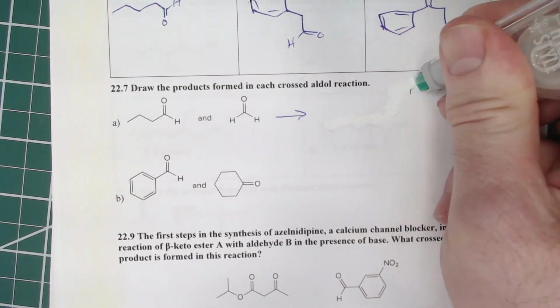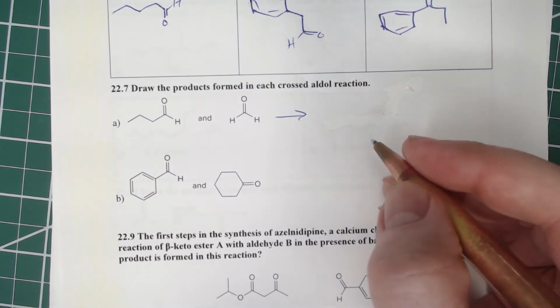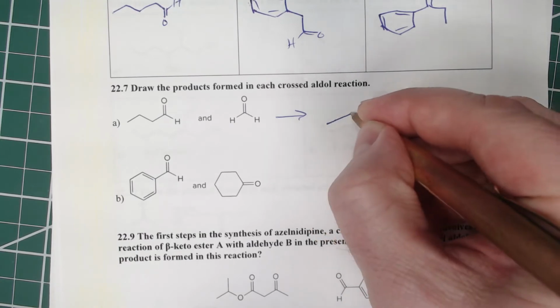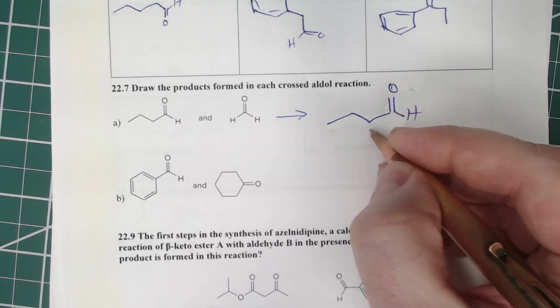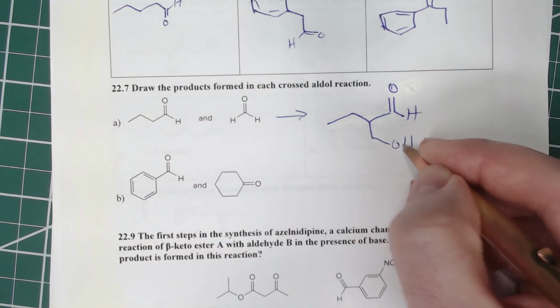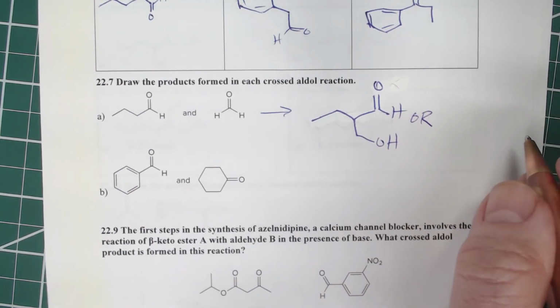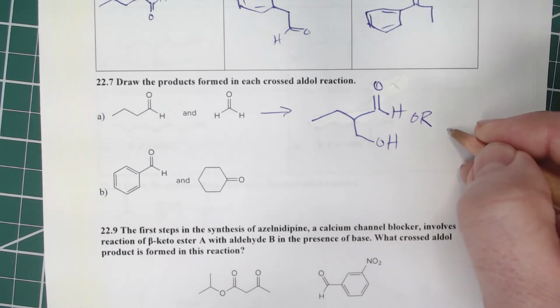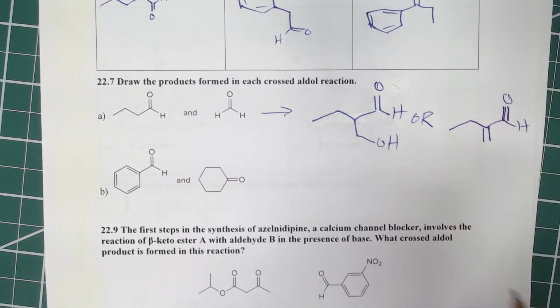Since this one has the alpha carbon, it's going to be the nucleophile, and it will remain intact. So when we draw this, 1, 2, 3, 4, that carbonyl will still be a carbonyl, and then we will get CH2OH. So we'll get this particular product. Now, it is possible that if you do this at higher temperature, you could go on and get the alpha beta unsaturated version of this, and that would give us 1, 2, 3, 4, double bond there, and we would get this as our alpha beta unsaturated aldehyde.